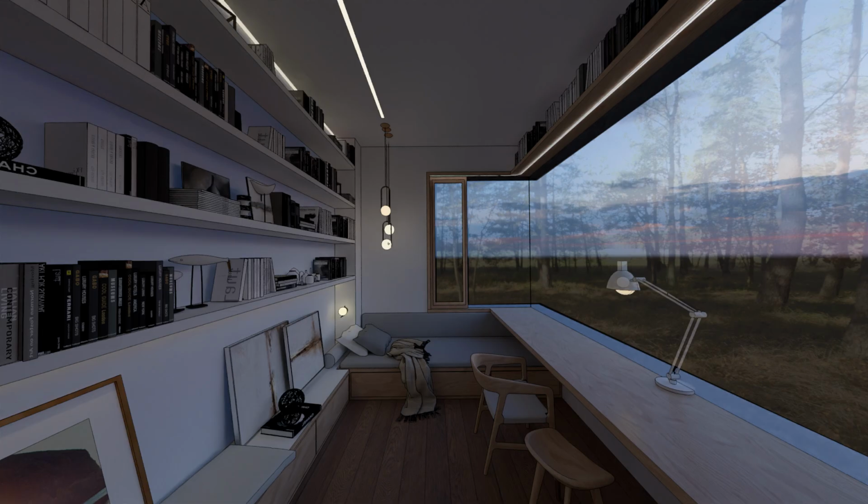The desk lamp near the window serves as a focused task lighting, providing ample light for reading or working. Its angle can be adjusted to provide direct illumination on the work surface, enhancing functionality during nighttime use.